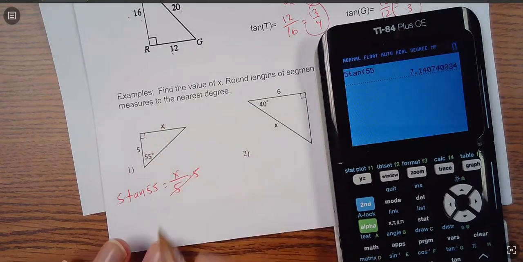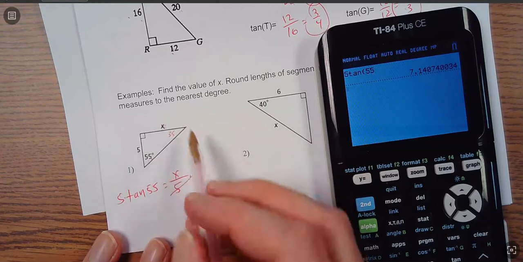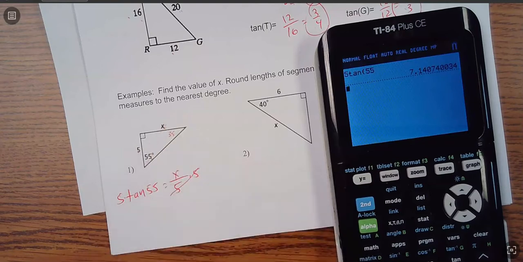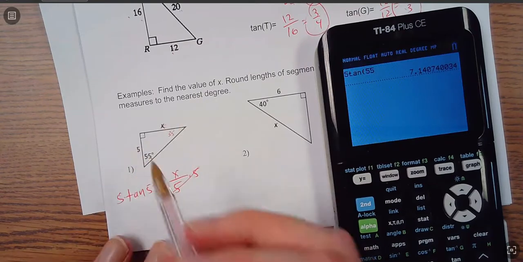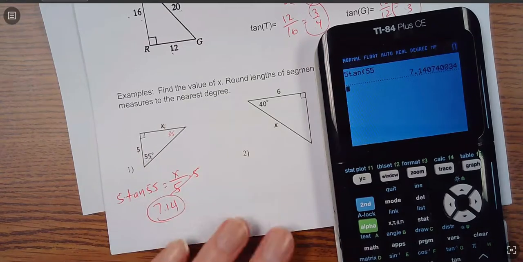But you know that in geometry, if this is 90 and this is 55, well, that means these two have to add up to 90, so this must be 35. That's only open 35 degrees, this is open 55 degrees. It's open a little bit wider, so its opposite side will be a little bit more than 5. So 7.14 makes sense, okay?